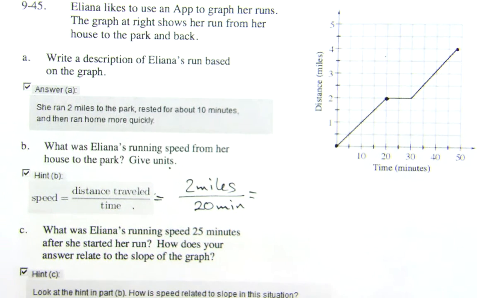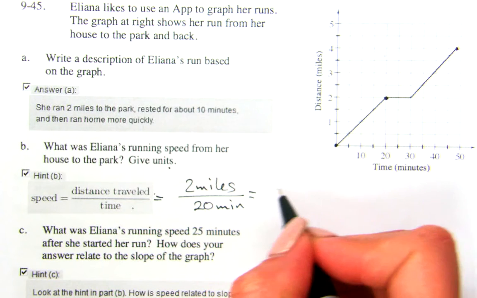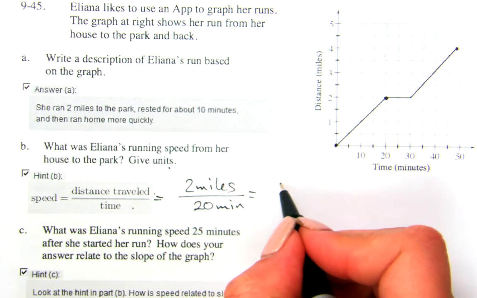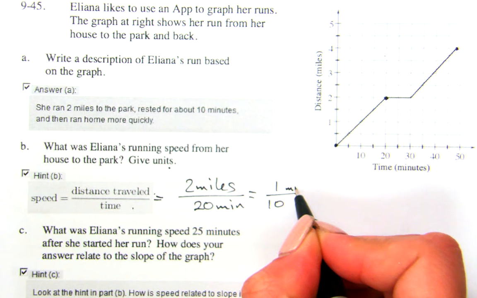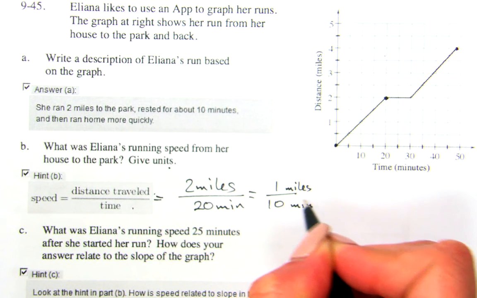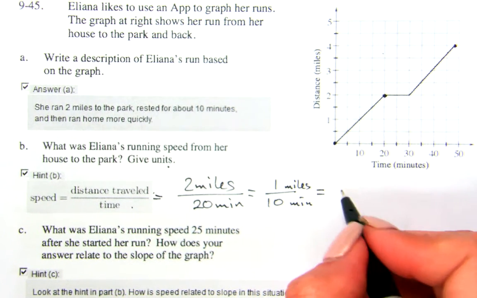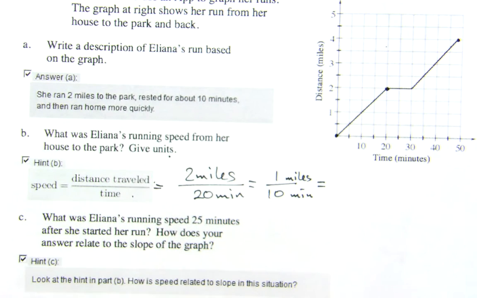So technically, her speed was miles per minute, right? So her speed was 1 mile in 10 minutes, or better known as 1 over 10.